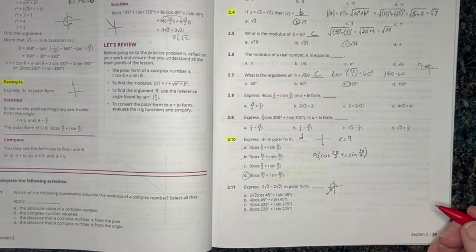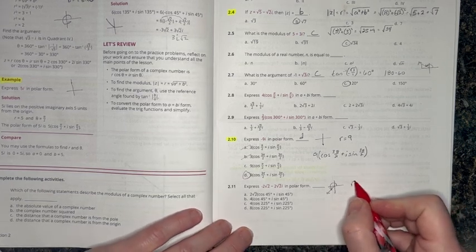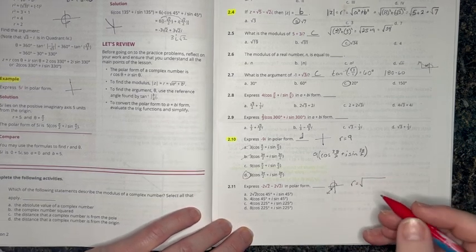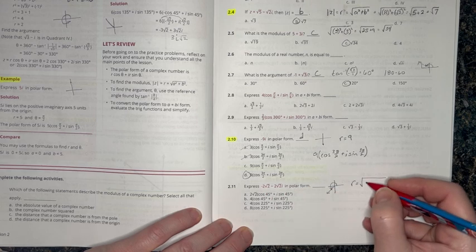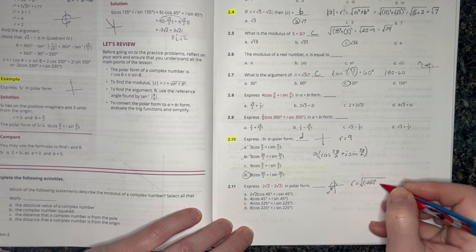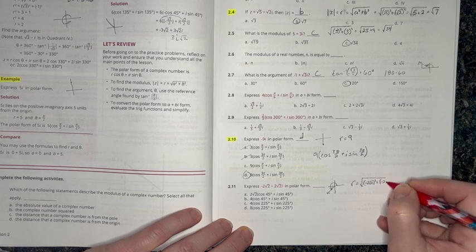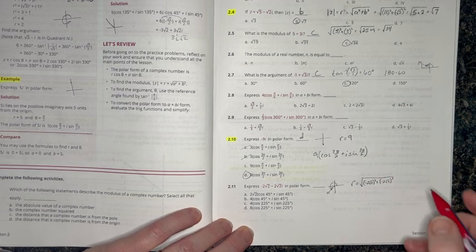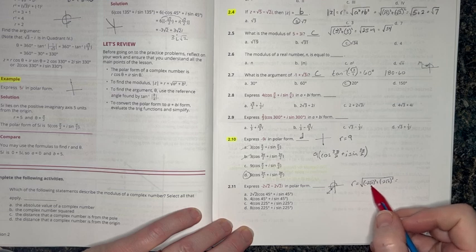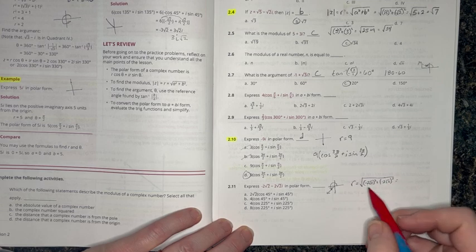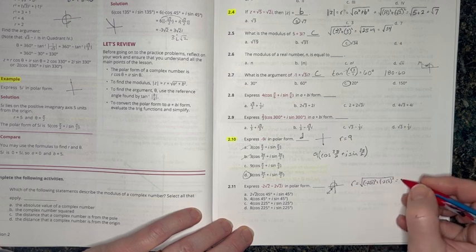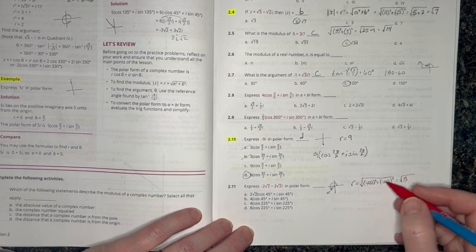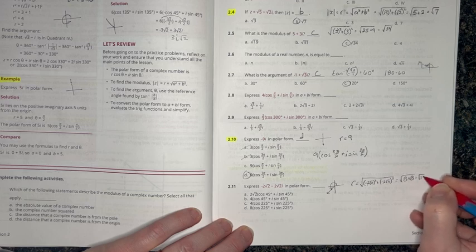Since we have that decided, let's figure out the r. Remember, r is going to be equal to the square root of a squared plus b squared. So, -2 times the square root of 2, squared, plus -2 times the square root of 2, the quantity squared. For -2 times the square root of 2 squared, we square the -2, which gives us 4, and we square the square root of 2, which gives me 2. So 4 times 2 is 8, and the same is going to be here, 8, which is the square root of 16, which is equal to 4. So r equals 4.